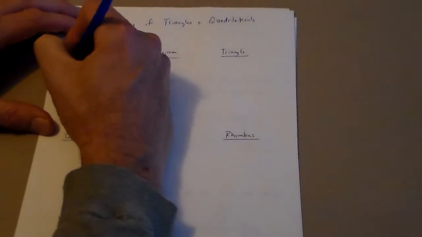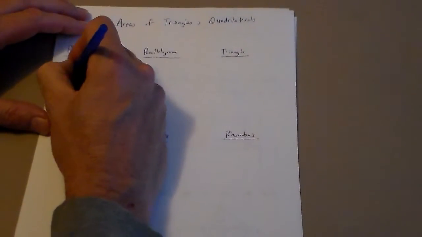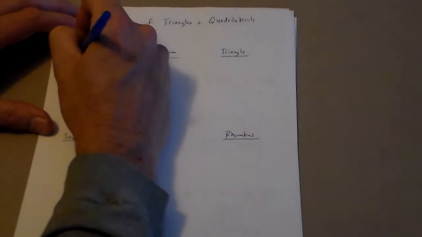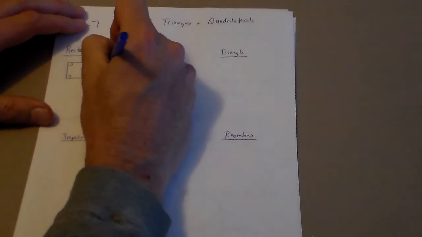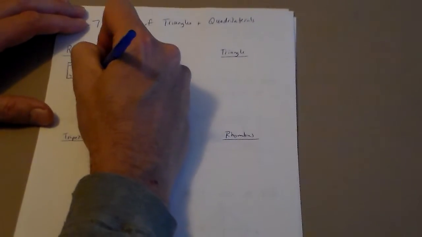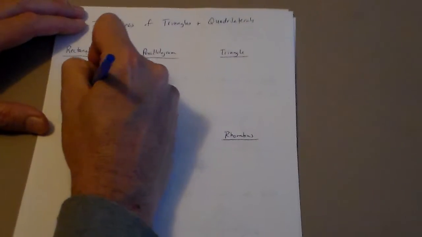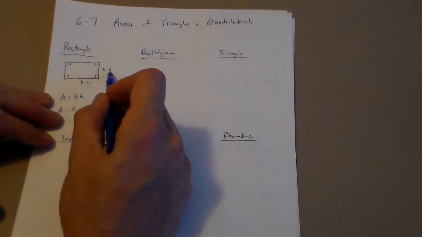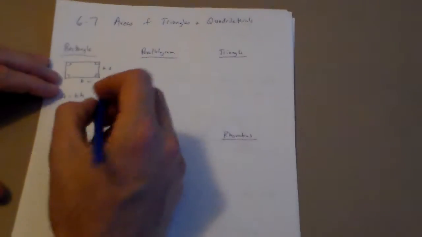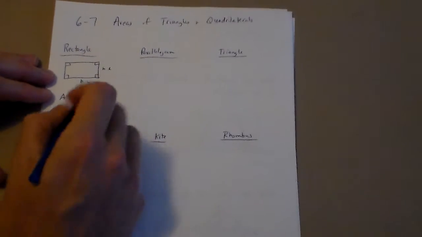So the first one is a rectangle. I always like to have a picture to refer to. If they have a rectangle, it looks like this, okay? And let's say that this is H and this is B, or this is L and this is W. The area is base times height. The area is length times width. Either of these, okay? The book uses base and height, but we always use length and width, okay? So that's what we're going with. I'm good there. But the book says that, so I put it down.